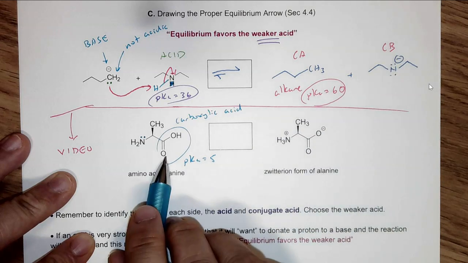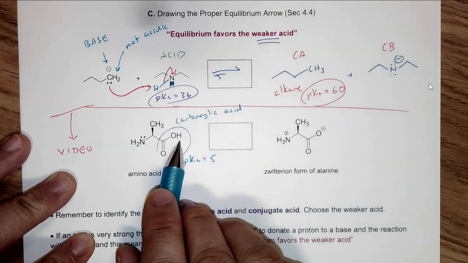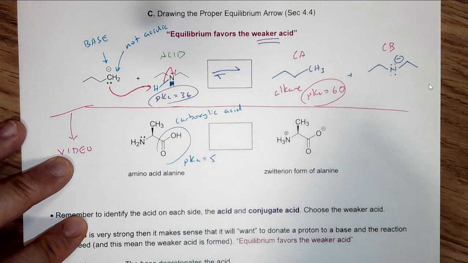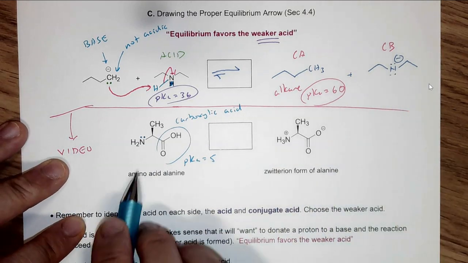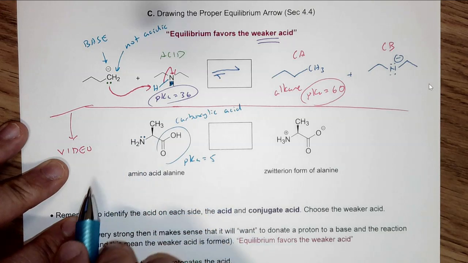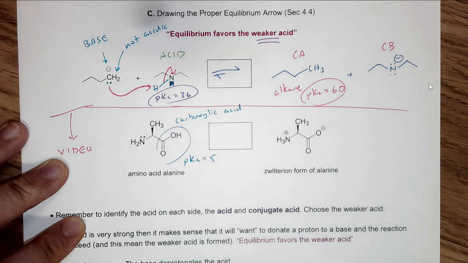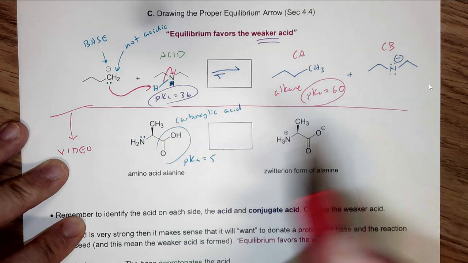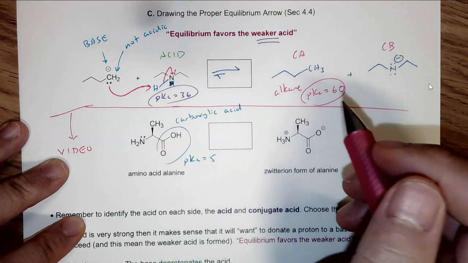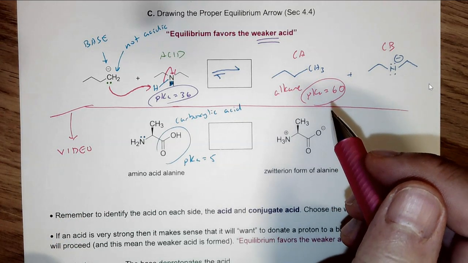It wouldn't be this oxygen to grab the hydrogen because this is not very basic, and we can discuss that later. Nitrogen is a basic atom, and that lone pair can grab a proton, and so this is basic.